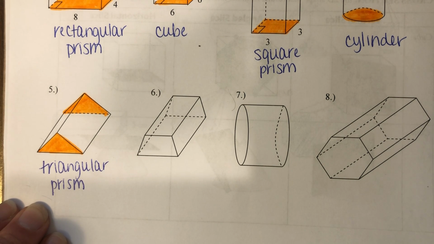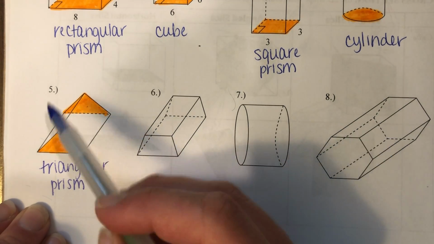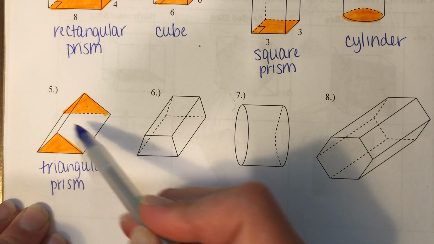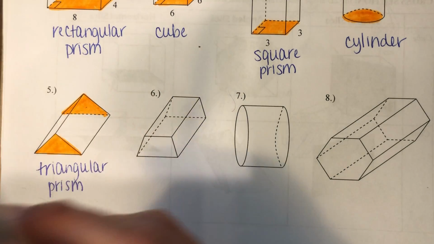The other part of the prism definition that we haven't talked about, it says 2 bases that are polygons, there's your 2 bases, and remaining faces are rectangles. Notice I have rectangles, 1, 2, and the one on the bottom, 3. They're always going to be rectangles, the ones that aren't bases.